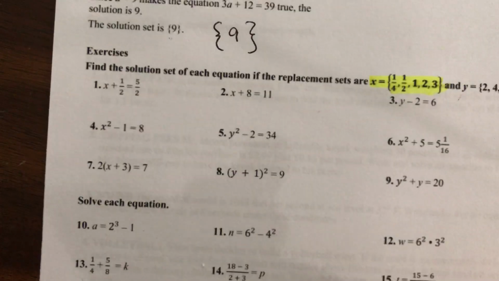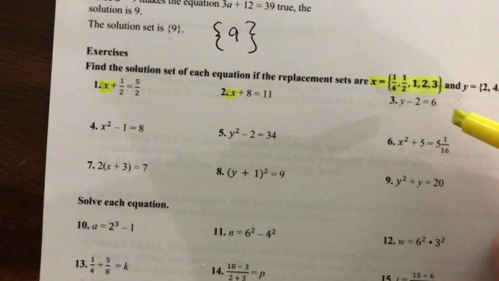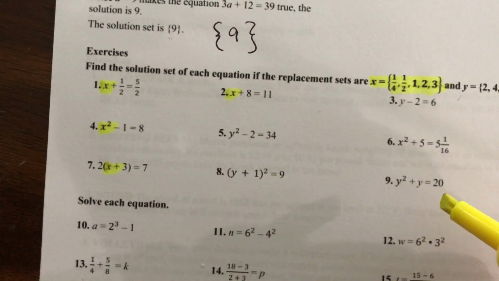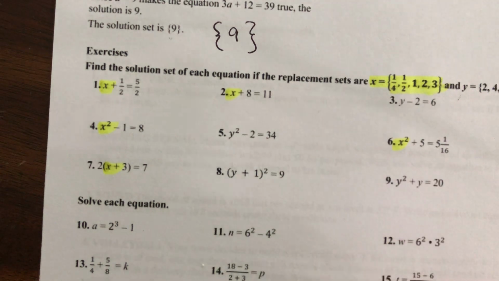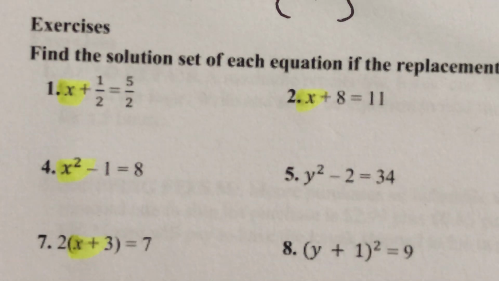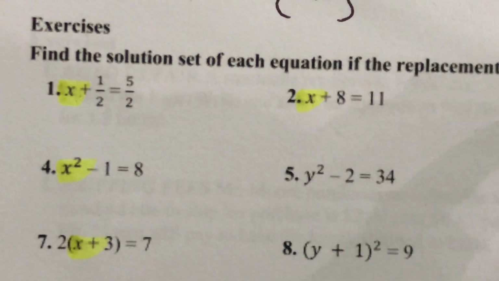And then out of all these, I'm going to do 9 problems here. Out of all these 9, I'm going to highlight the ones that have an x in them, so I know which one to use that replacement set for. This one, y, that one's an x. Okay, that one's all of them. So there's 1, 2, 3, 4, 5 different problems out of the 9 that we're going to use for x here. I'm going to try and zoom in a little bit just to focus. Okay, so our only choices to put in place of the variable are 1/4, 1/2, 1, 2, or 3.